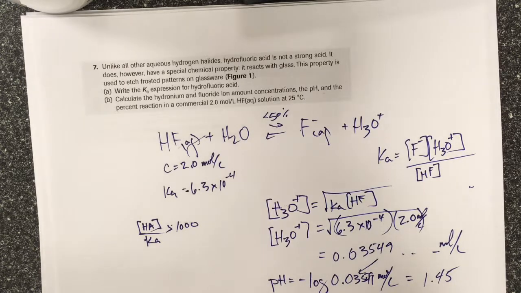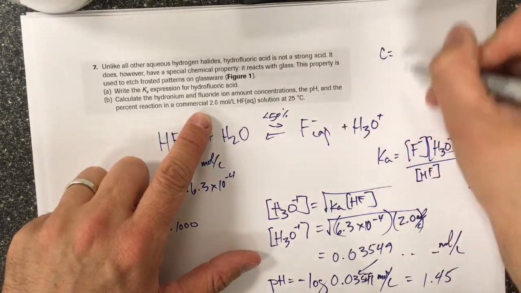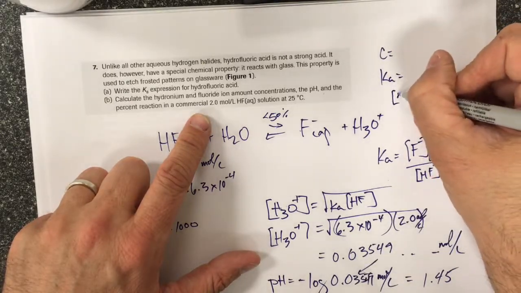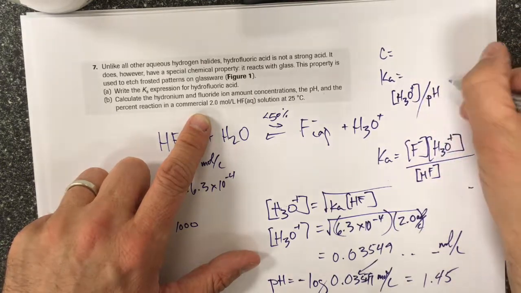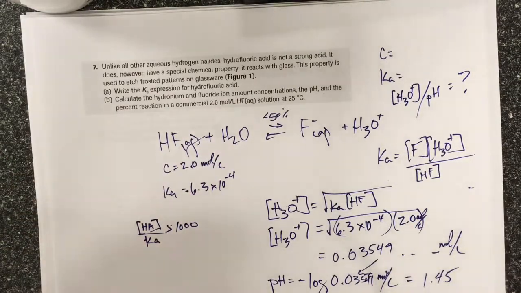But doing the calculation is one thing. Recognizing that you have an initial concentration and the Ka, and that they are asking for the hydronium ion concentration or the pH, is how we're going to approach this question. So you need to recognize that, not just be able to do the calculation.